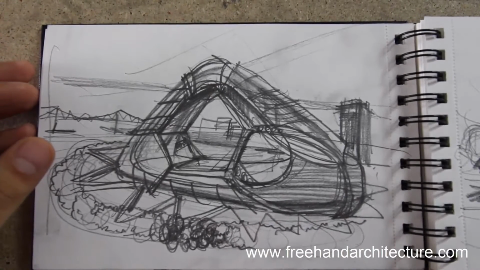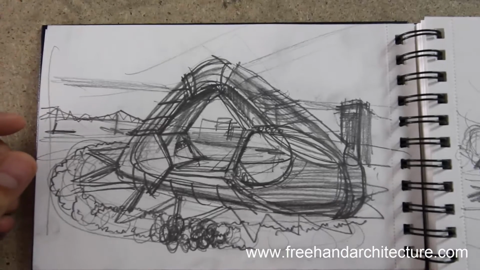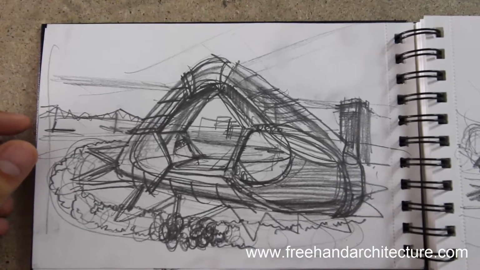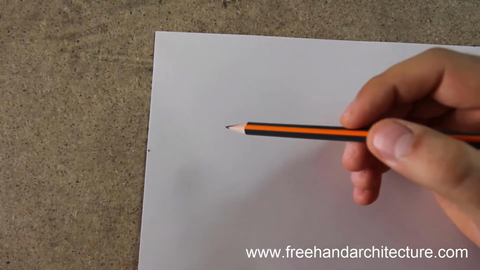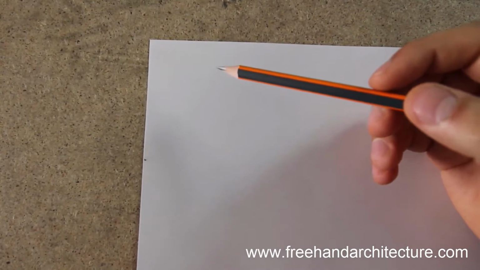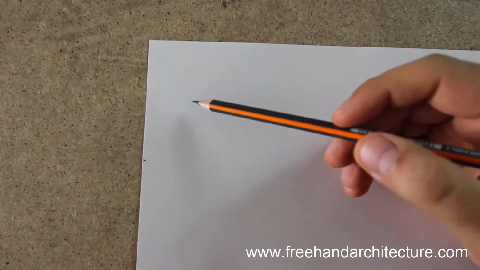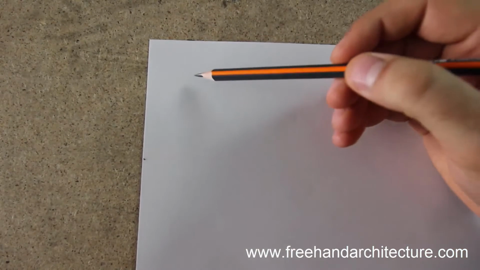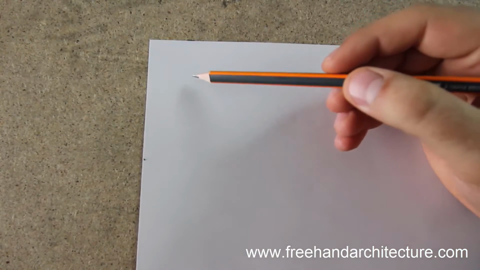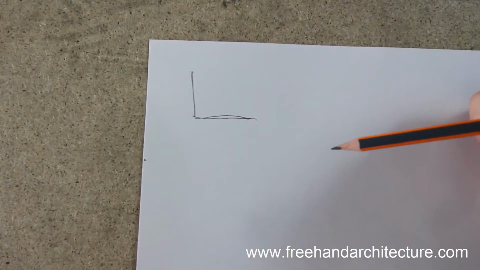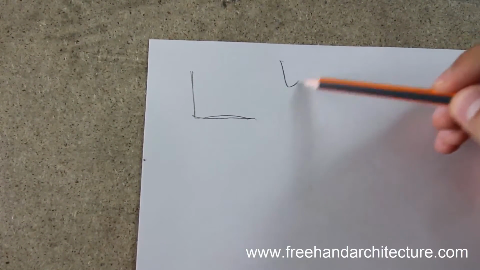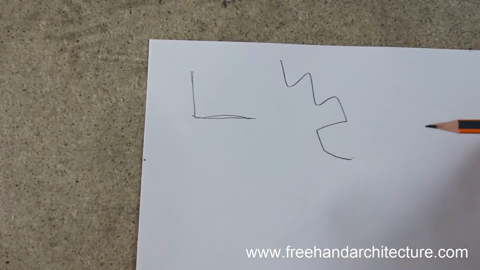Okay, so a couple of rules of thumb for drawing and designing organic buildings. One thing I learned from one of my tutors really early on, when I was quite young and taking drawing lessons, is that this is kind of expensive: the right angle is kind of expensive. This is very expensive, right?